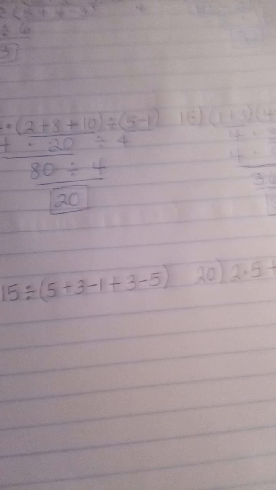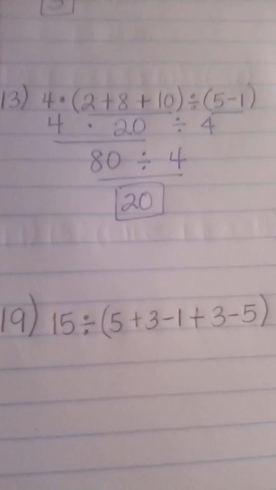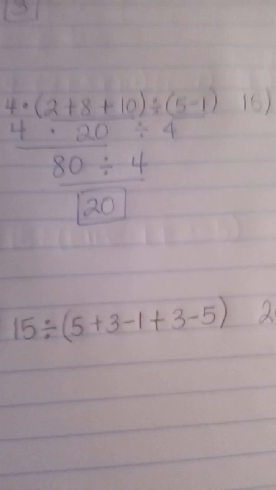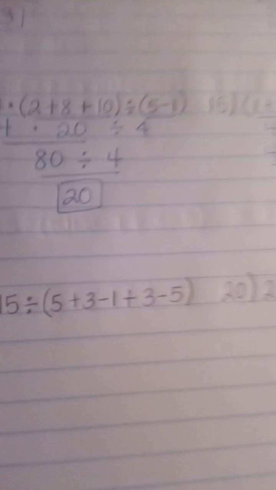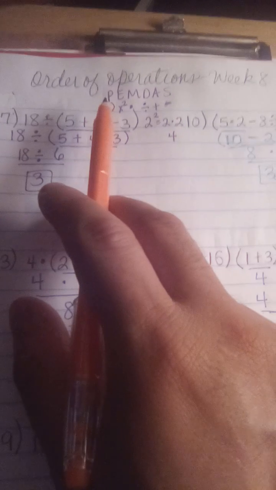Okay. Now we're on the last one. It's a little bit long. We're almost towards the last 2 problems. Number 19, we have 15 divided by open parentheses 5 plus 3 minus 1 plus 3 minus 5 close parentheses. We know that we're going to work with parentheses, right?